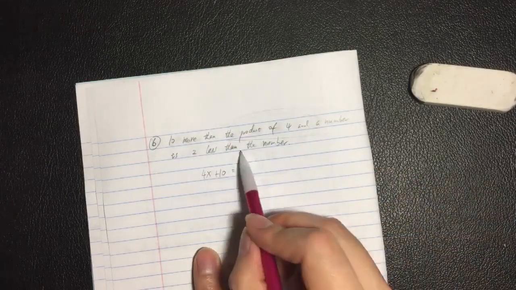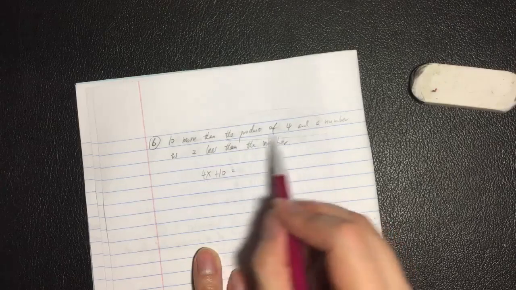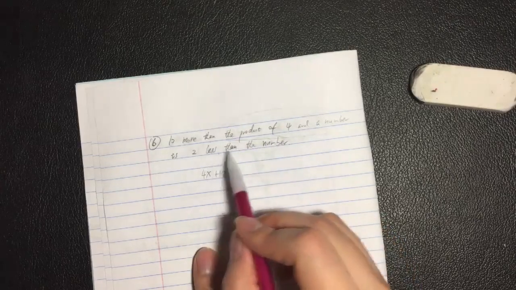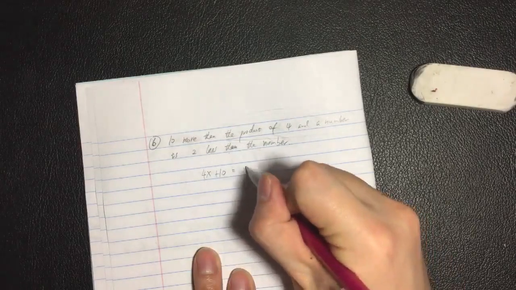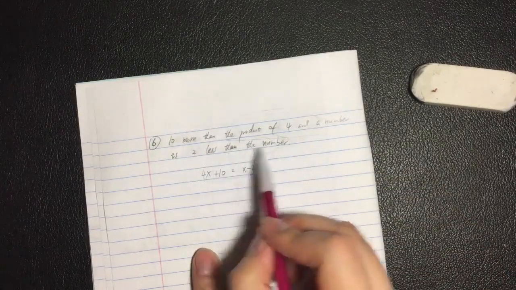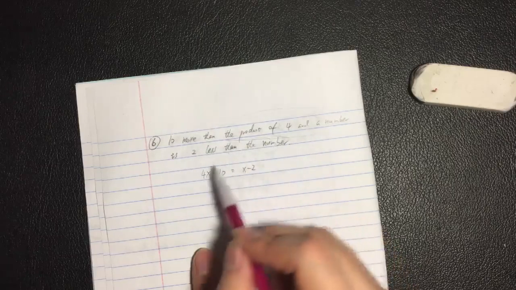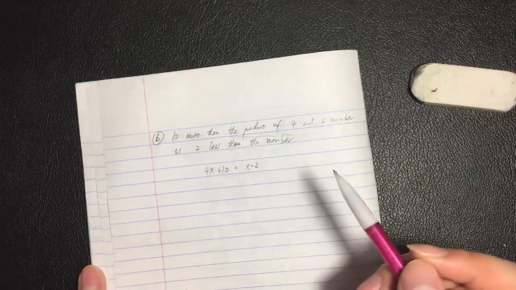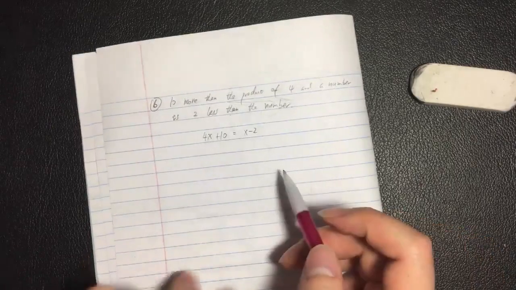2 less than the number. The unknown number is x. 2 less than the number means the number x take away 2. Then solve the equation for x.